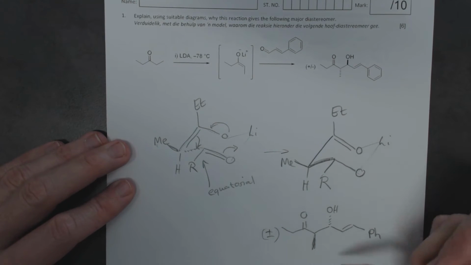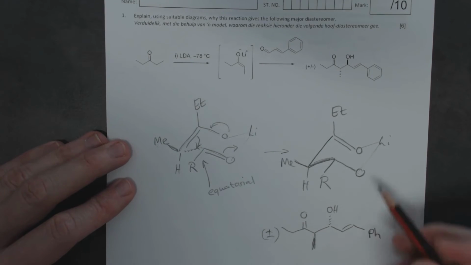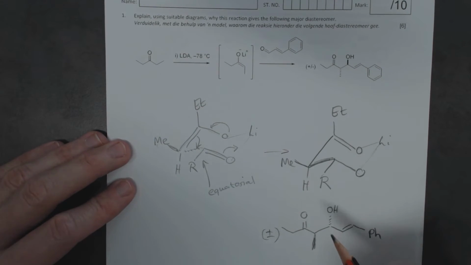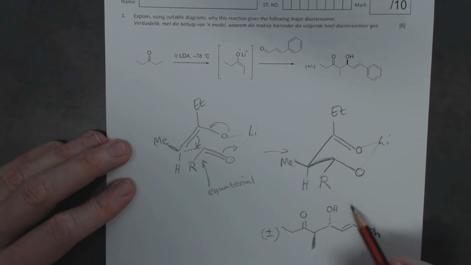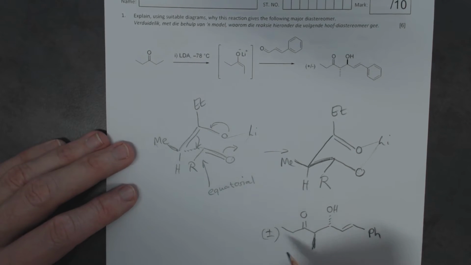So this would be the correct enantiomer as I've drawn out over here, but of course remember that this reaction is not enantioselective, just diastereoselective for the anti. In this case we got the anti, so we must put the plus minus there to tell me as the examiner that you understand that.